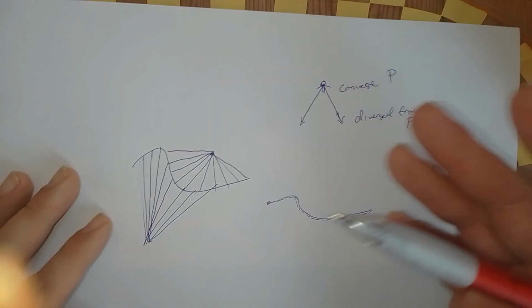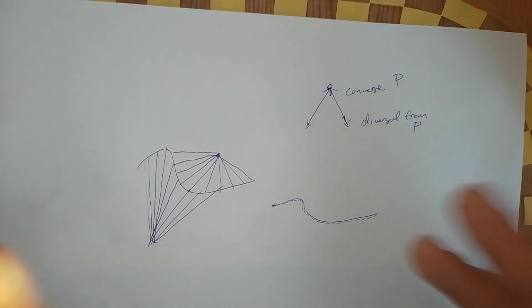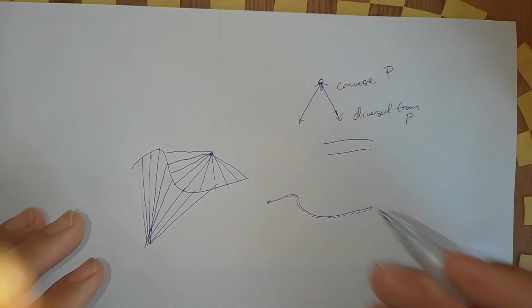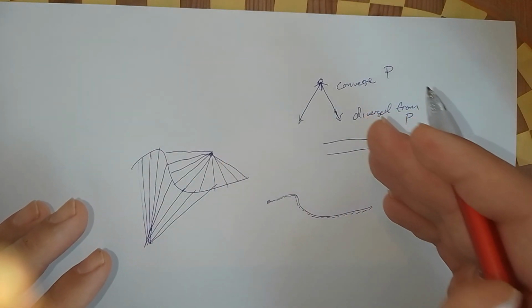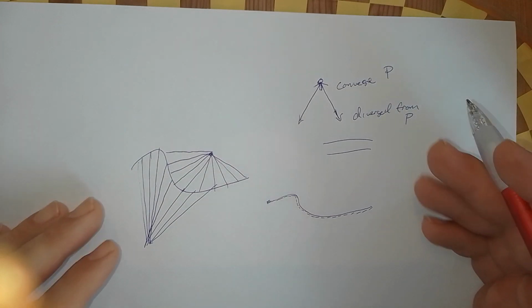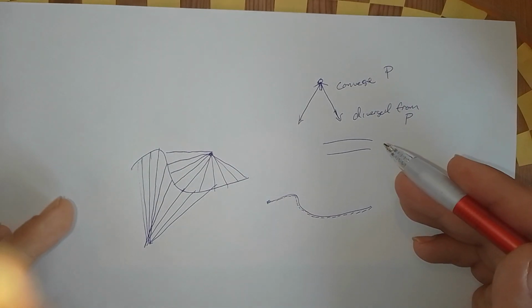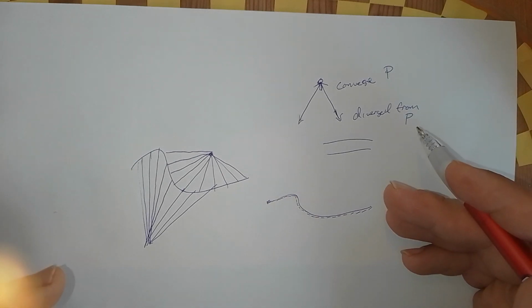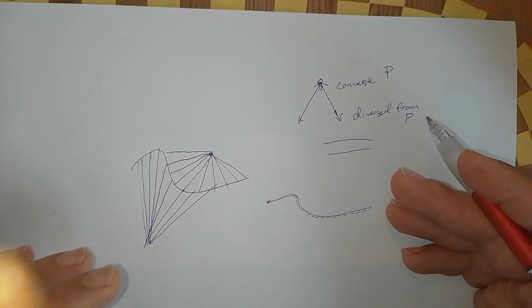And then there's this, shall we say, a neutral state, which is running parallel. So that the vectors never cross each other. They're always parallel to each other. And this represents basically no change in anything. Now, we don't really find this in nature. Things are constantly changing with respect to time.